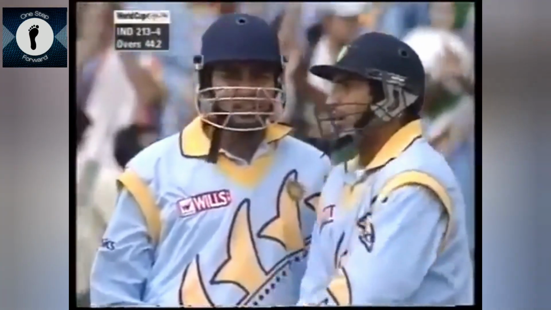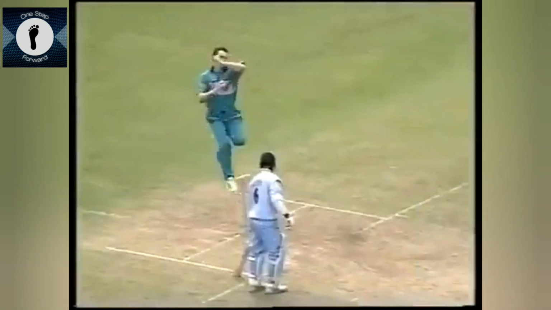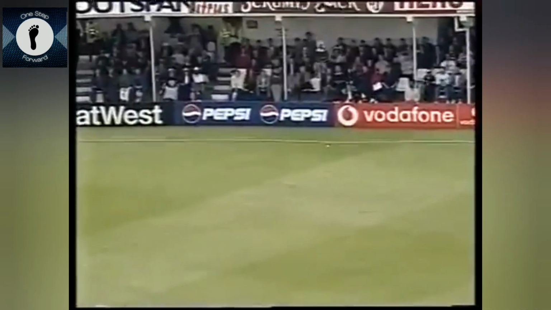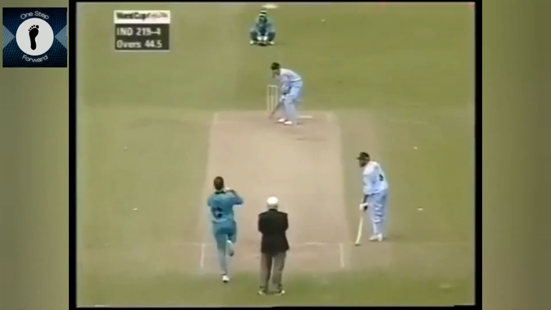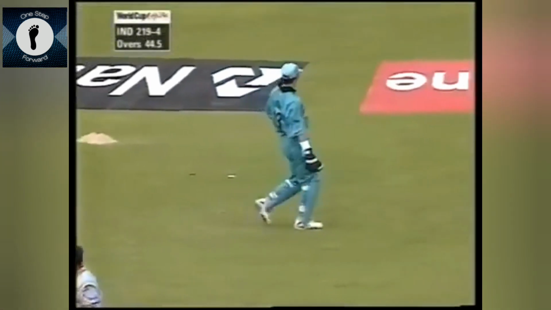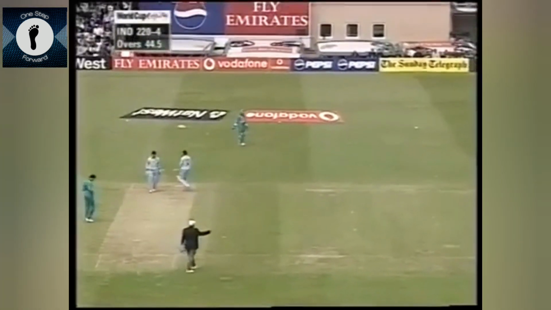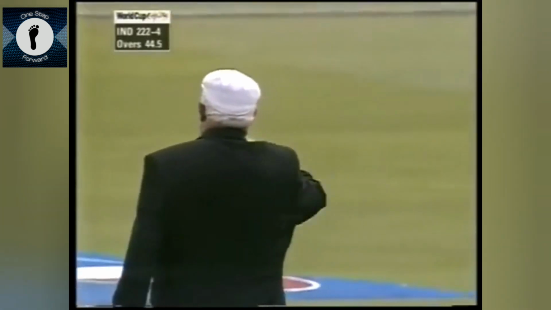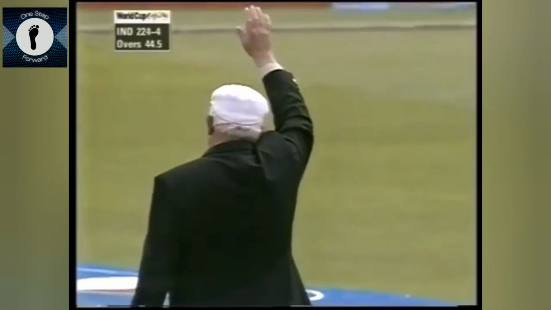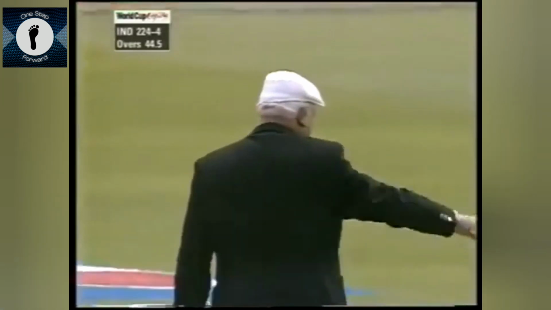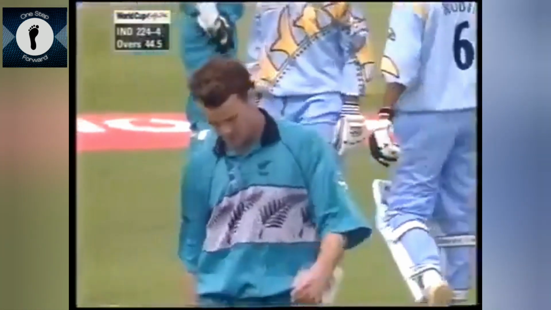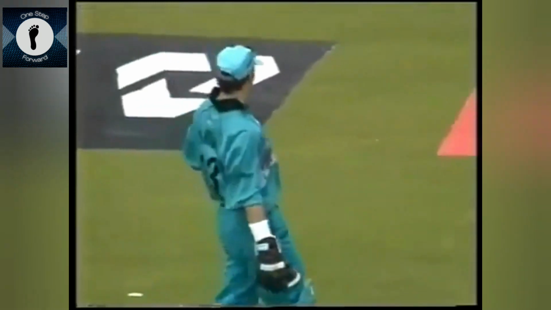Well, he's picked up that slower delivery from Dion Nash so quickly. Looked as if he was waiting for it. Went into it. As we call it, no ball. Four byes. That was a beamer. I don't think it was intentional. I just got the feeling he might have been attempting the slower delivery, and it slipped out of his hand.